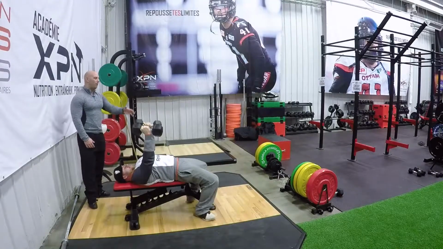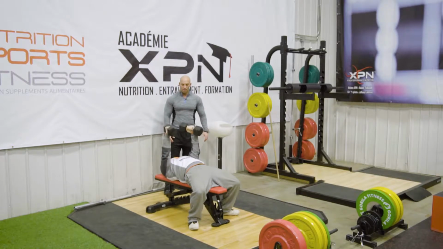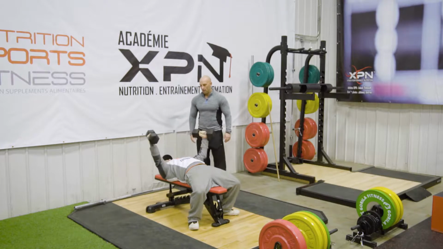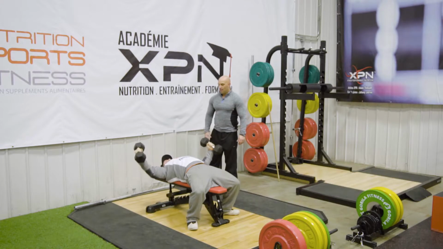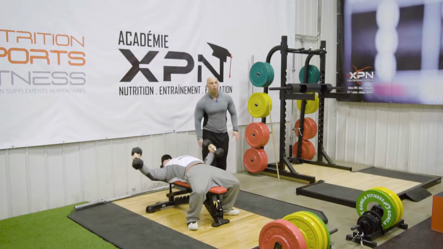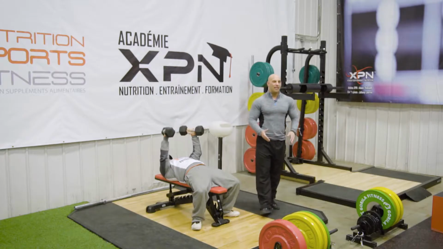You can also play with the position of your hands. Sometimes just going a bit more here will increase recruitment of the chest, for example. So you can see the chest firing nicely. See, that's the best position for him. So he's slightly opening up his hands and staying below the shoulder joint. So it's important when you do an exercise that is supposed to target one muscle that you find the angle where you feel the targeted muscle being stretched the most.